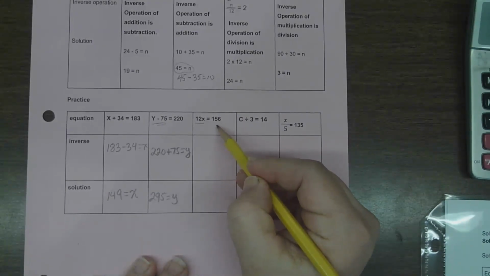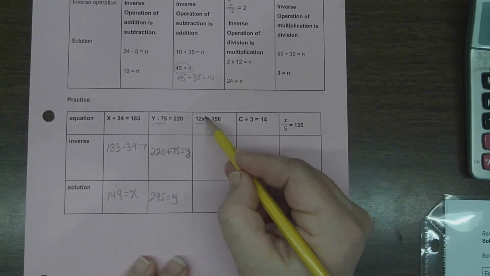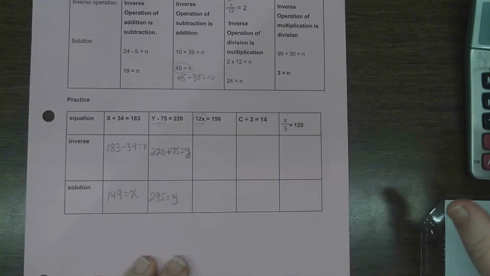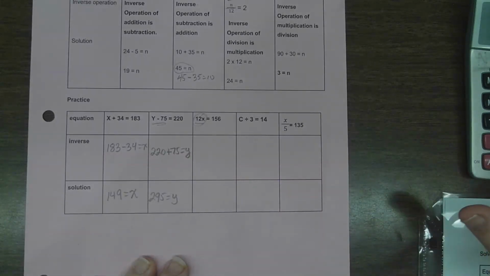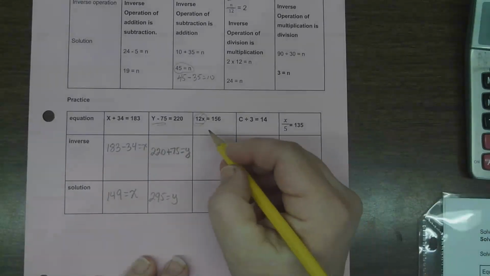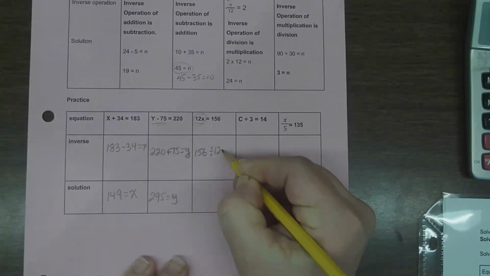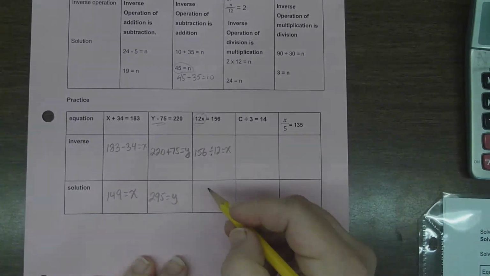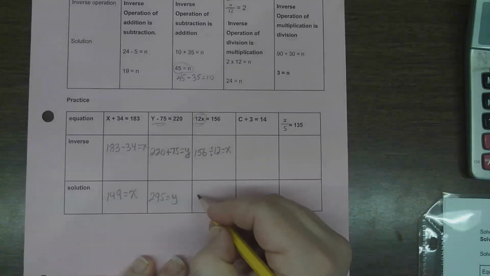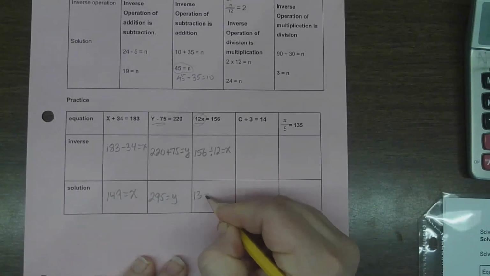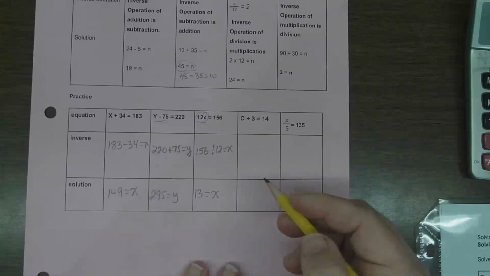12x equals 156. 12x means multiplication. So my inverse is going to be division. So I start with my answer. I divide by 12 to give me x. Okay, so therefore when I divide, I get 13 equals x.